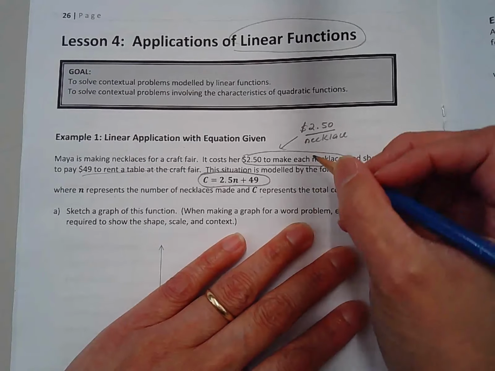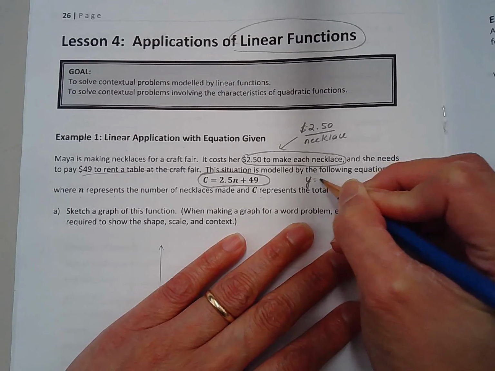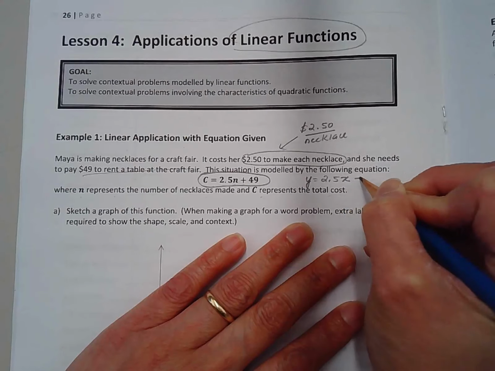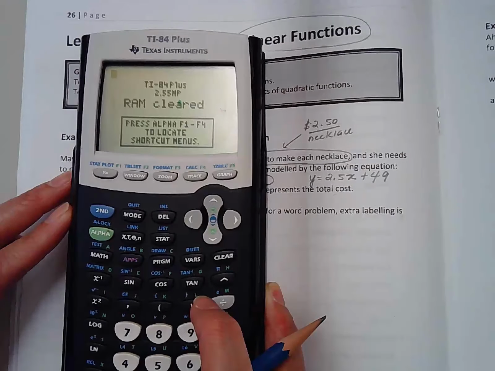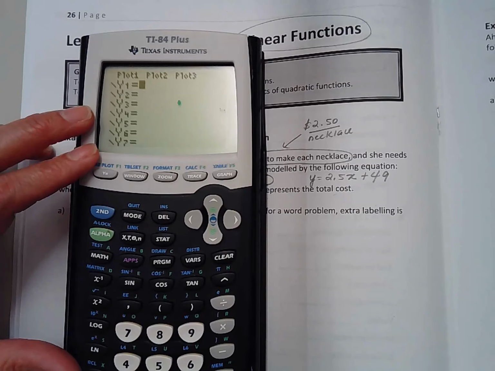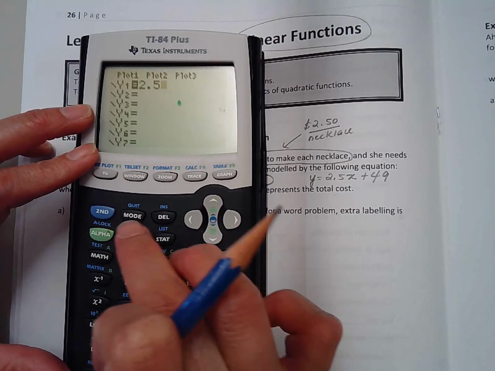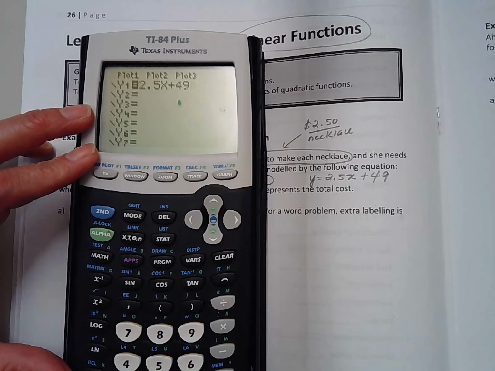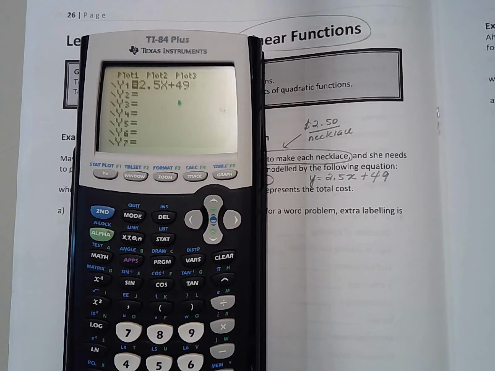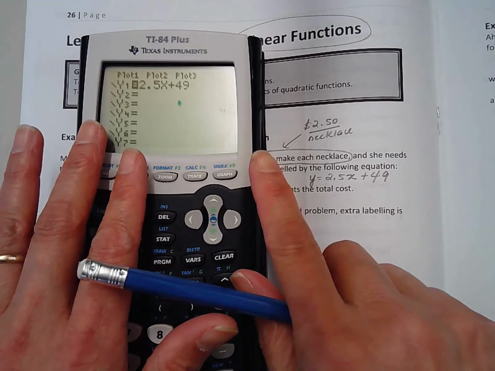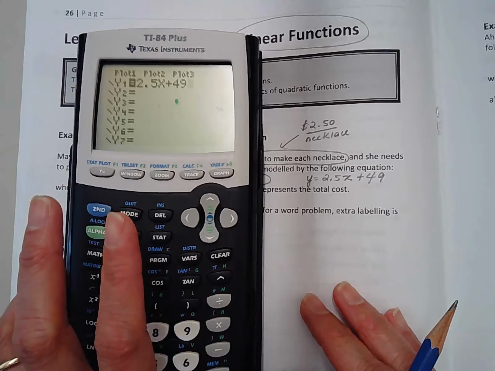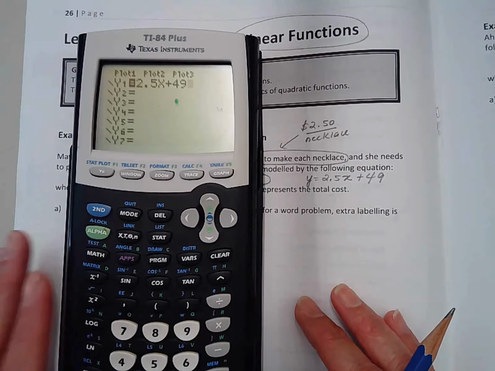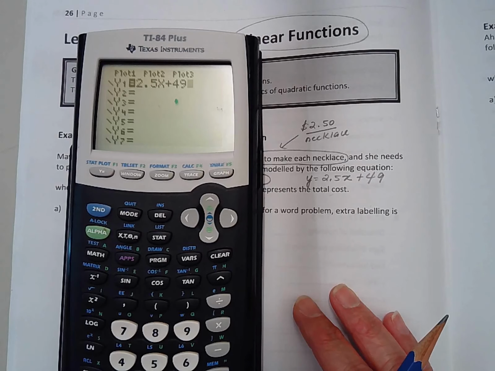Let's type this in onto our calculator. So Y equals 2.5x plus 49. Let's do that. I already cleared my calculator, so it's done. At this particular point, no one's asking me how to do this anymore, right? Everyone should be good. Okay, put that in.